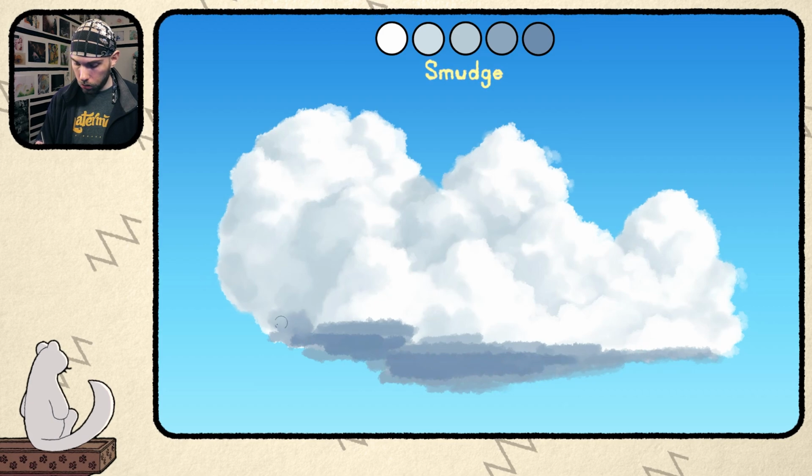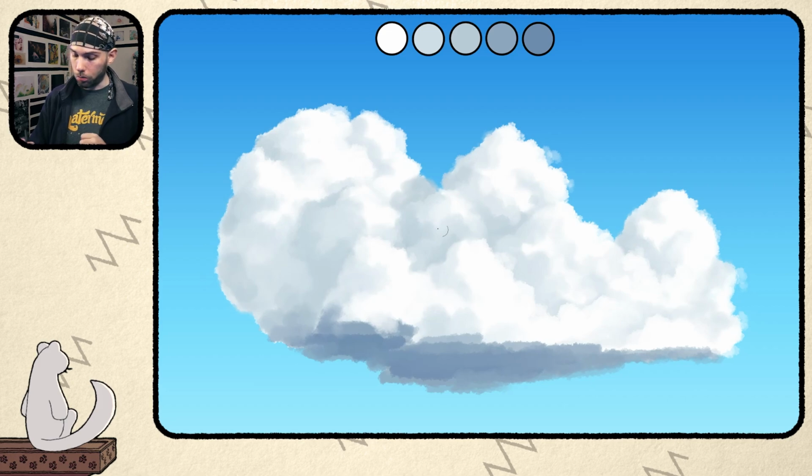Then smudge and blend to fuse it with the rest of the cloud. Push some of the dark colors up, and vice versa. It's okay if it looks quite smudgy and blurred. Now give me a moment to polish up this painting.